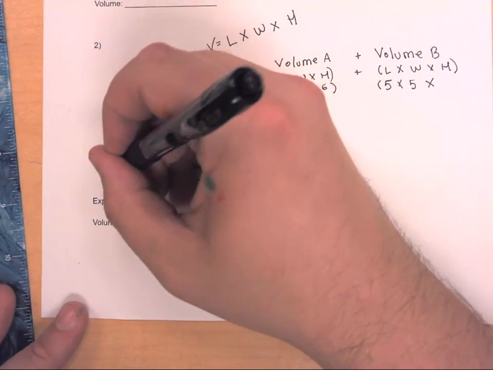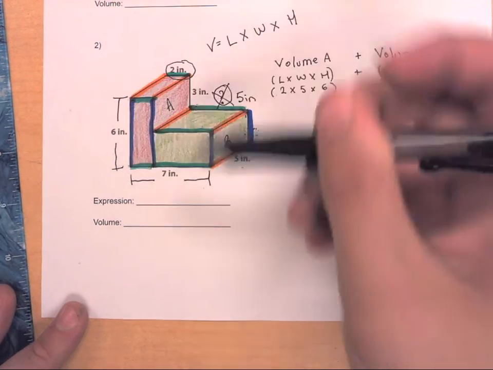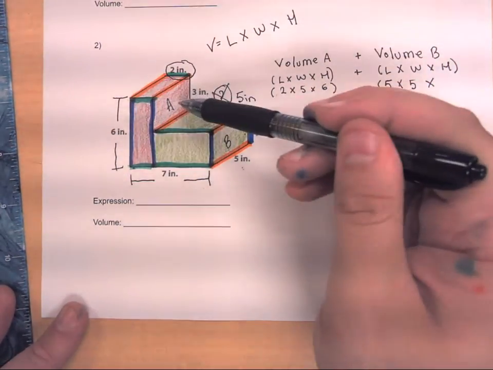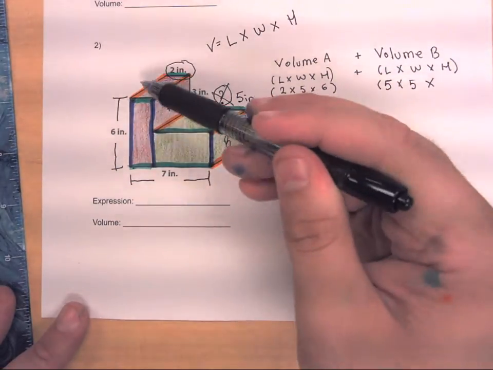So looking on the other side of the figure, we notice that the height from the base of the figure to the highest point of prism A is 6 inches.